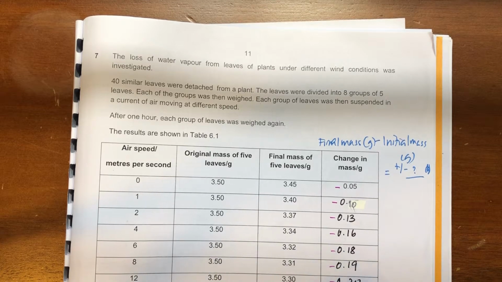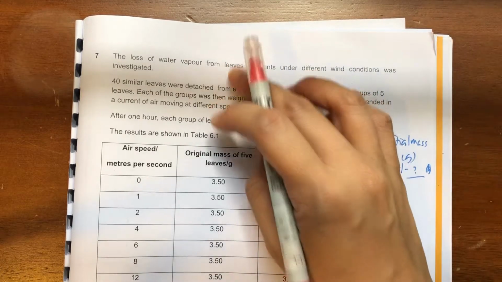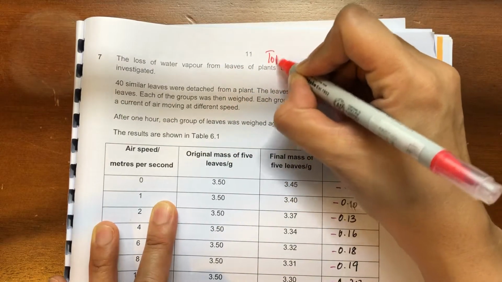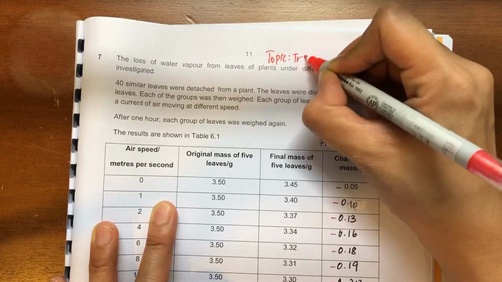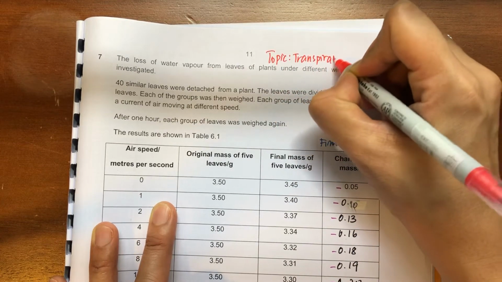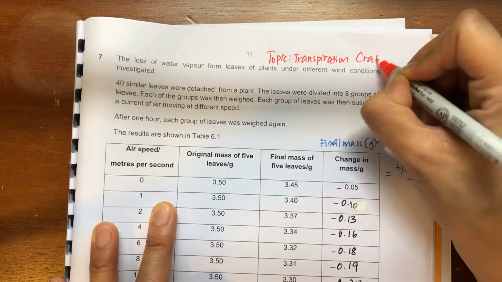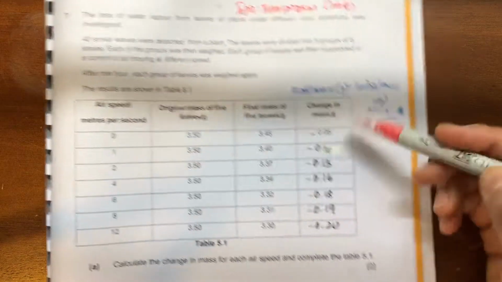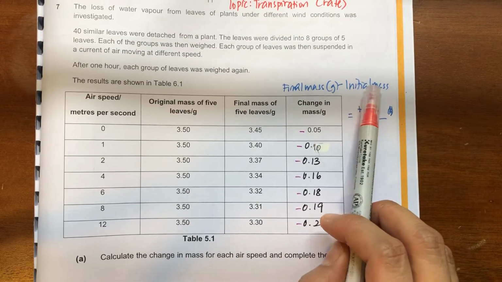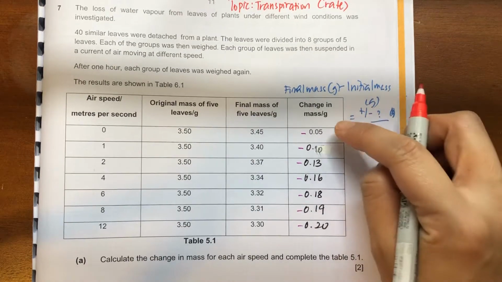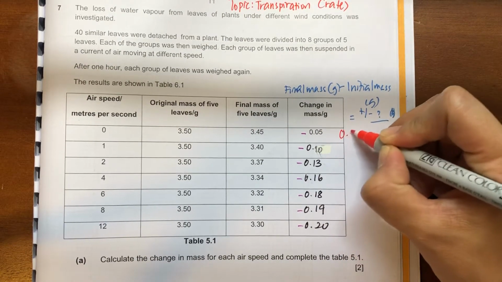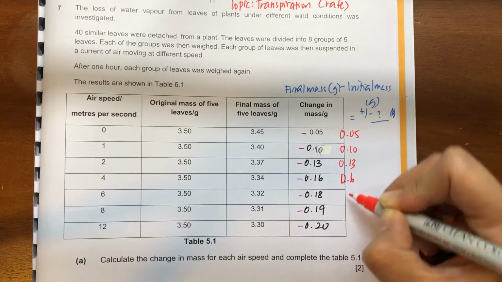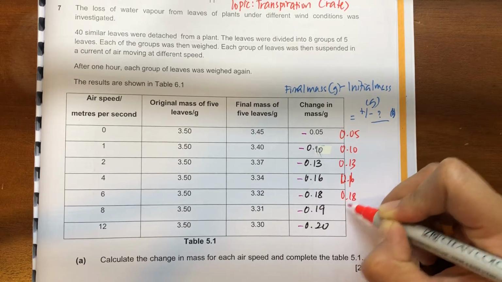For question 7, if you read the introduction as well as scan through the questions, the topic is transpiration. Okay, what about it? The rate of transpiration. So here the change in mass is final minus initial. You can either put it as a minus or you can just leave it as a number. Okay, because they didn't, I'm okay with both for now.